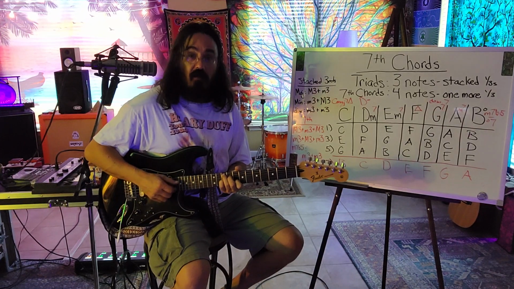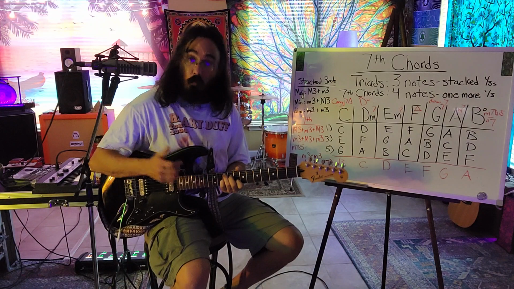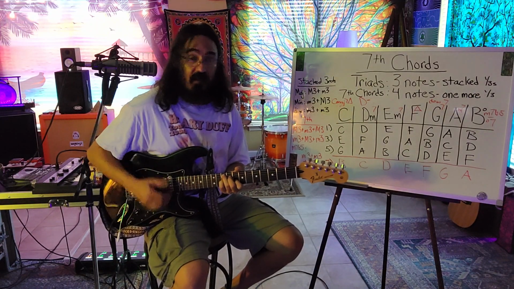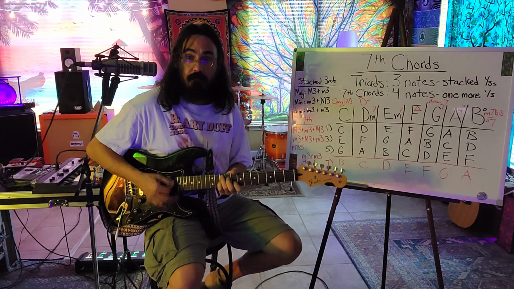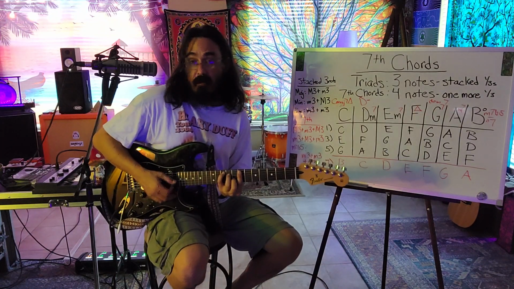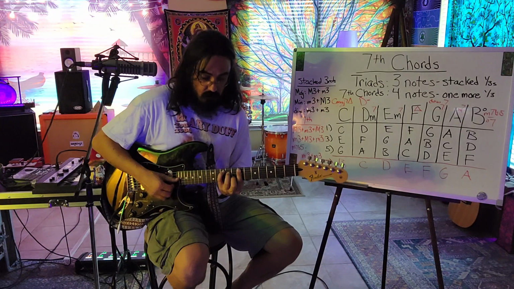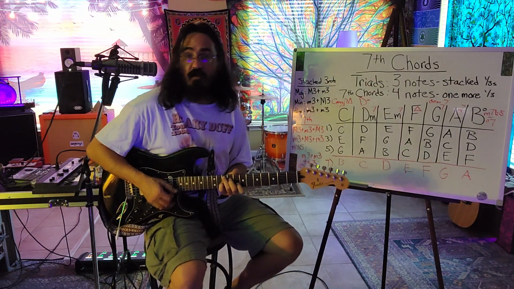The 1, the 3, and the 7 are going to be the most important. Why that? Because the 3 is determining this is a major chord, and the 7 is there to say it's a 7 chord. So this would be G in the triad, the C-shaped triad. We learned that two episodes ago. There's my 7th chord.